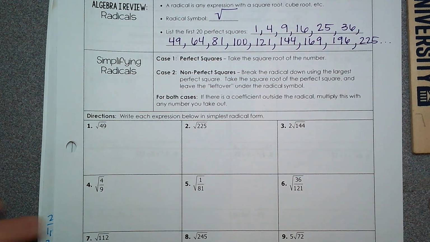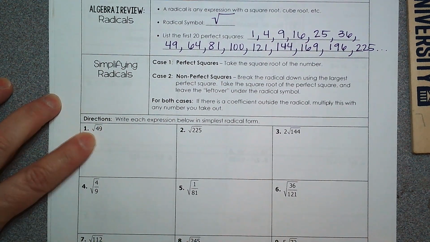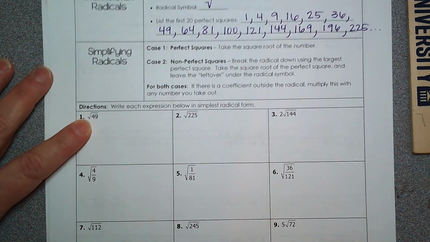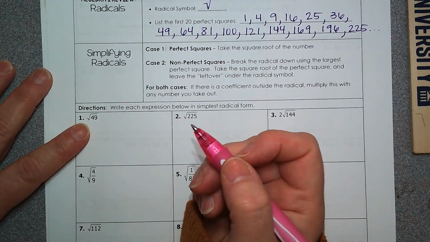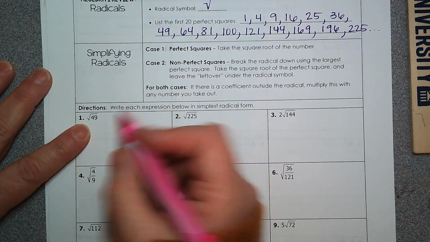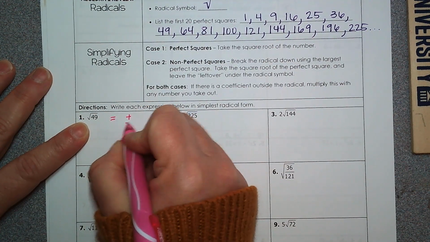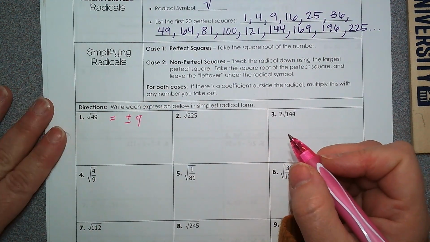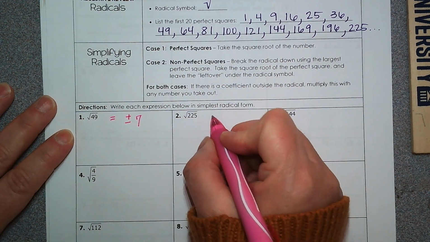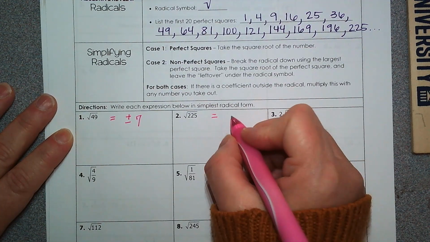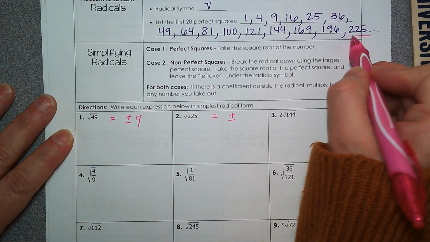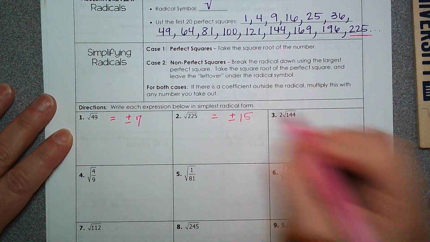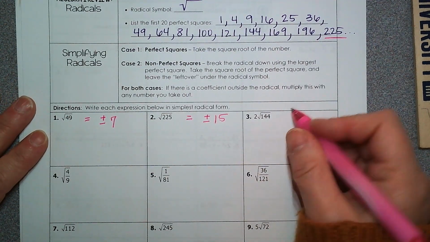So, what does that mean? If you have a perfect square under the radical, all you have to do is take the square root. What is the square root of 49? Is it just 7? It can be positive or negative, so don't forget your plus or minus. What's the square root of 225? We just said, what? 15, right? You can do these on your calculator too.